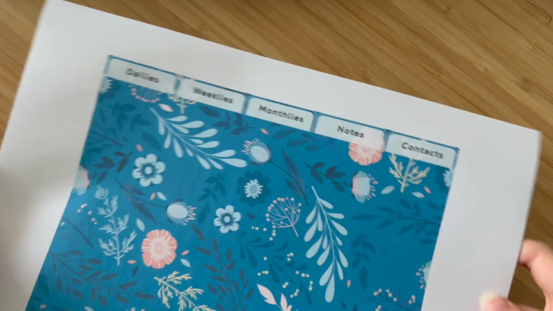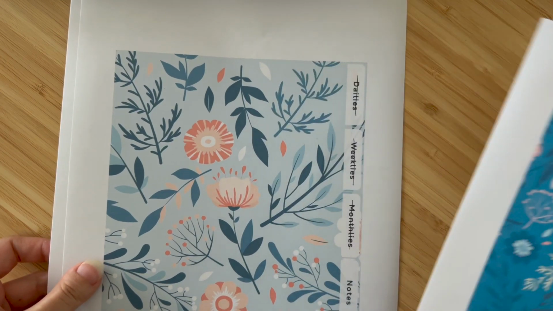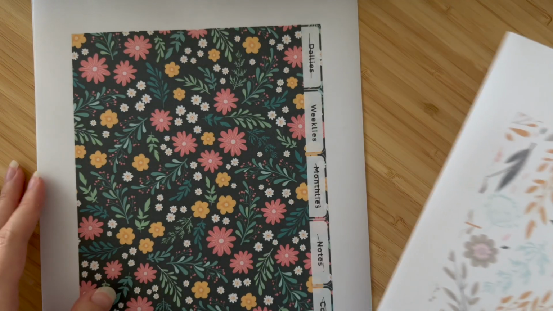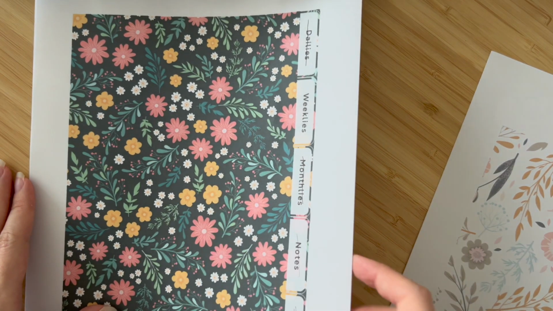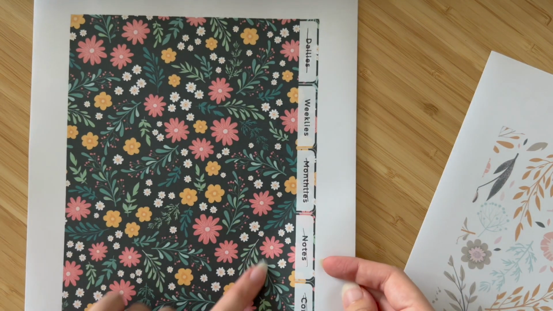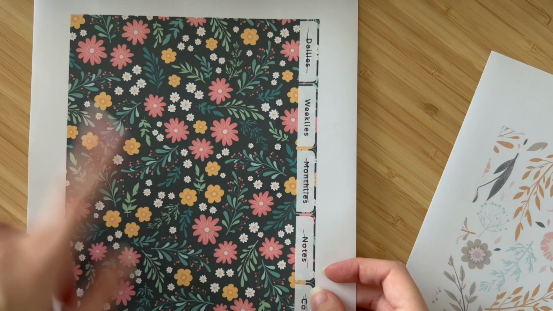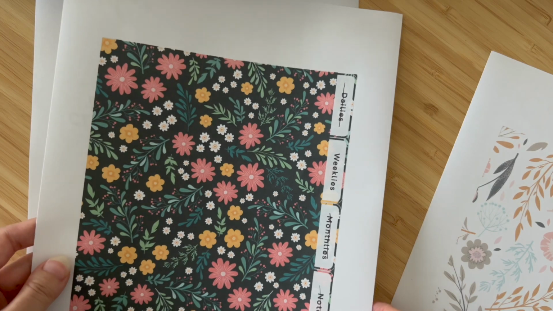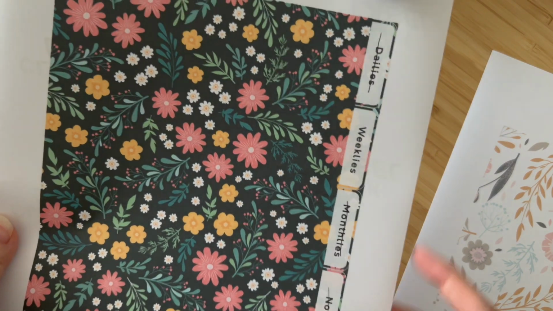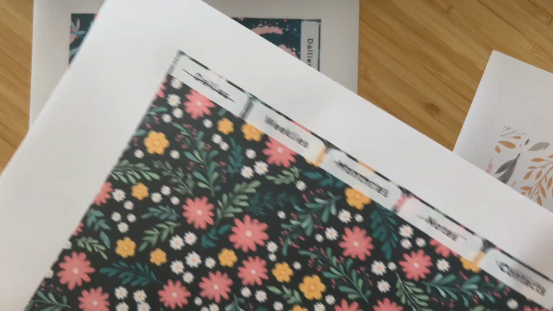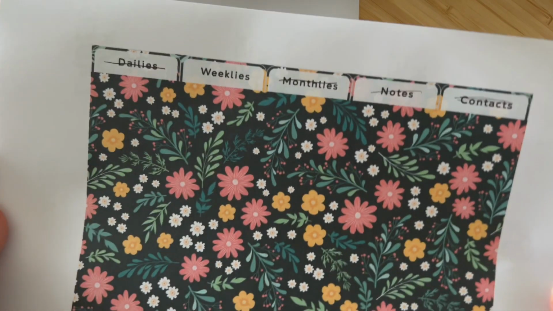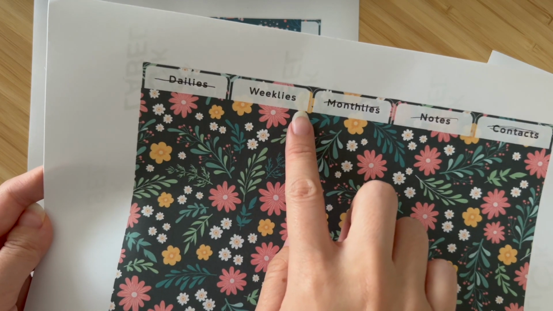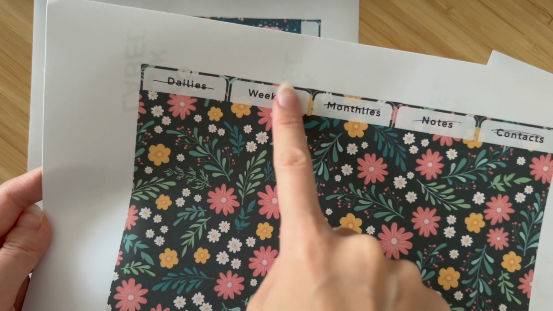So once you've printed out the dividers, you should have something that looks like this. I've printed out 5 different kinds of dividers and all have the same label, but just the pattern is different. And then from here, what you want to do is decide which divider you want to have for which tab. So for example here, I decided that for this divider with this pattern, I want it to be a weekly divider with the weekly tab showing.